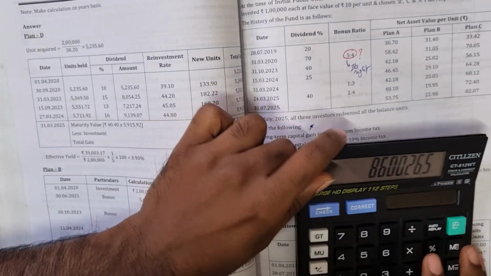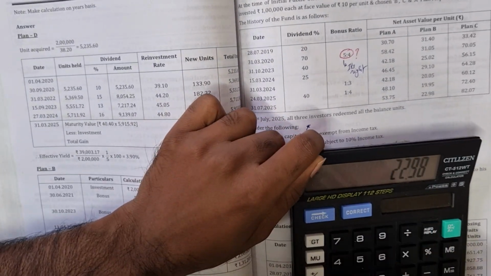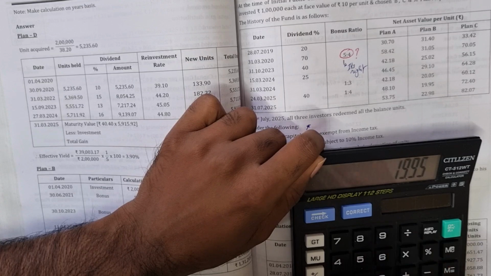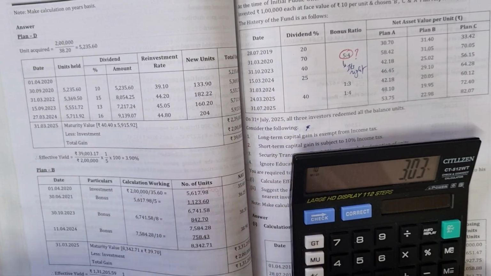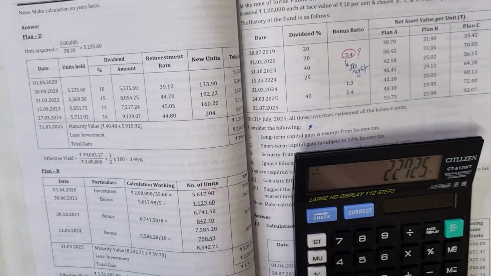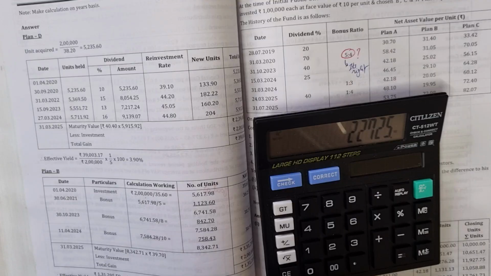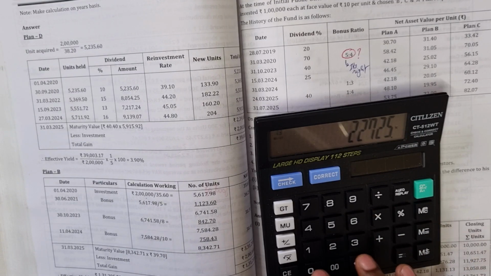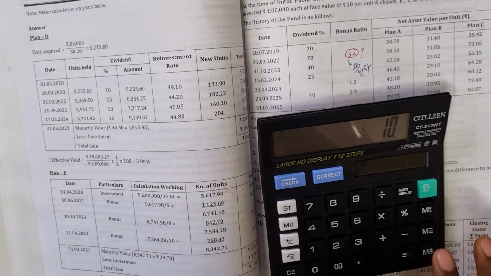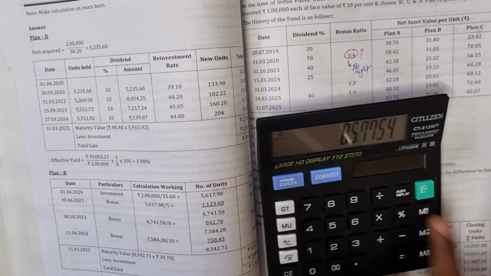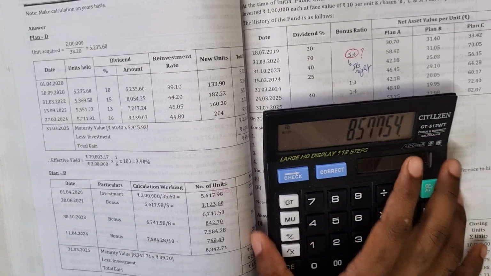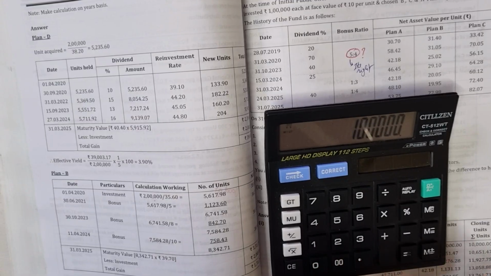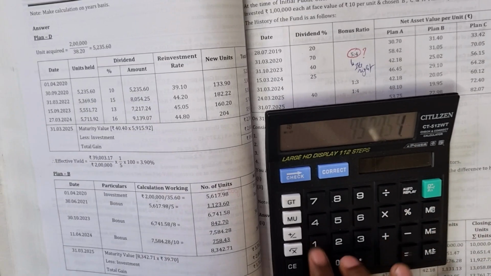$7,500, 19.95, right? So 22.98 minus 19.95 into 7,500 units. So 22,725 is the amount of profit, into 10% we have to deduct tax. Okay, M minus MRC, I'm getting it as 857,754 minus 1 lakh, my initial investment, divided by initial investment.